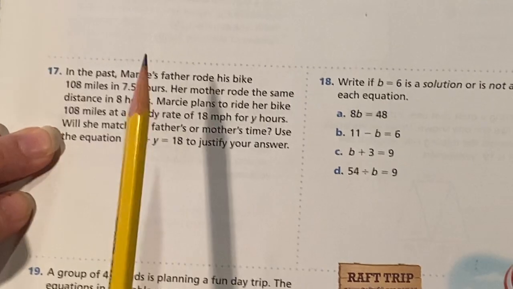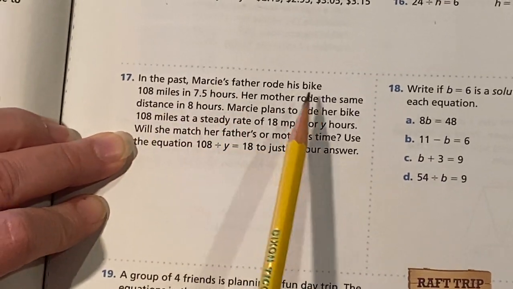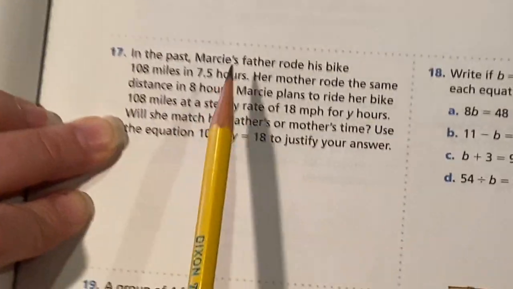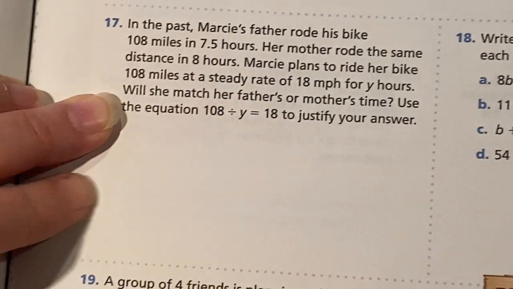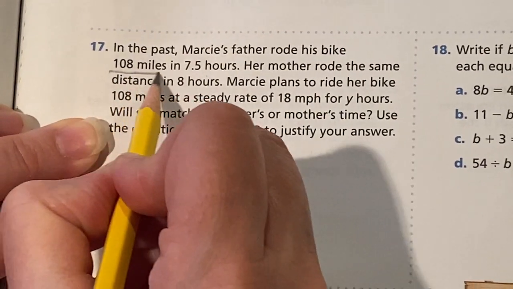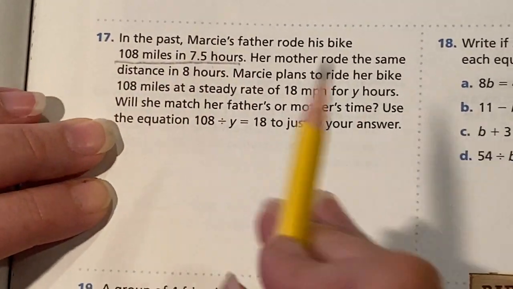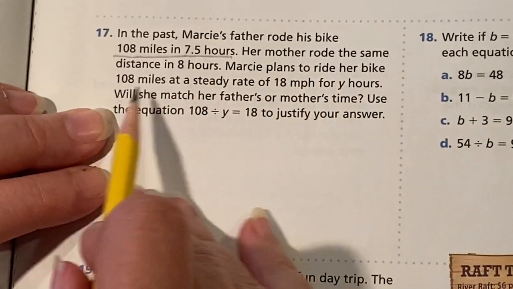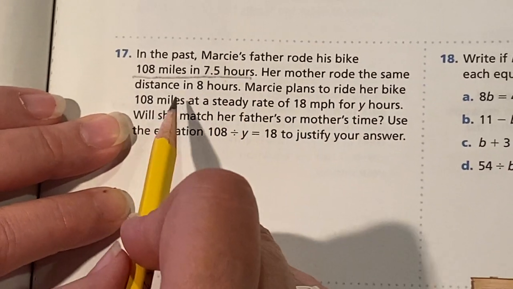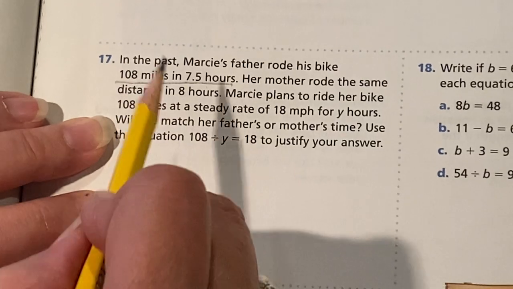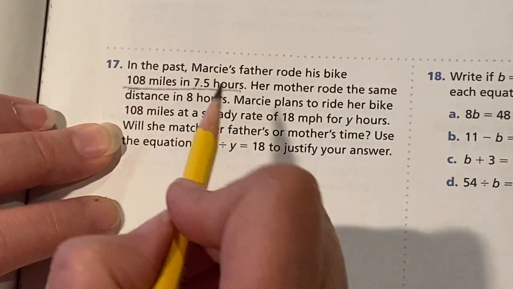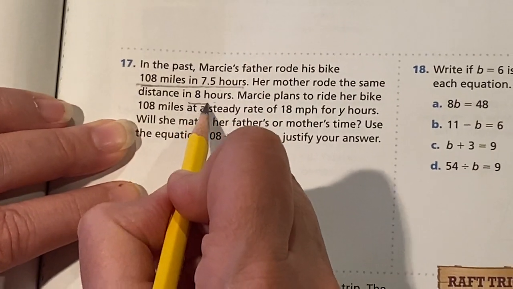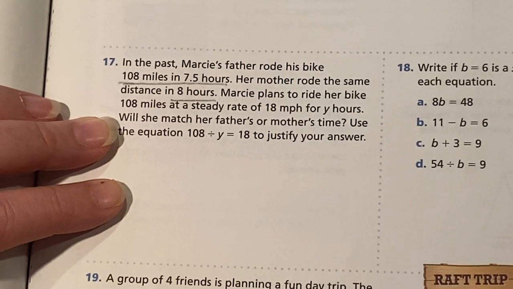Number 17 is a word problem. Marcy's father rode his bike 108 miles in 7.5 hours. I'm just going to underline that. Her mother rode the same distance in 8 hours. So also 108 miles, only it took her 8 hours.